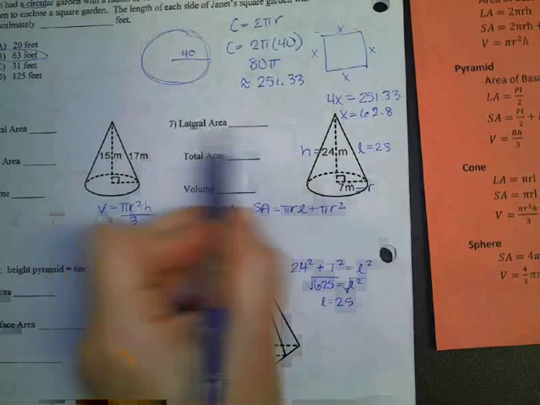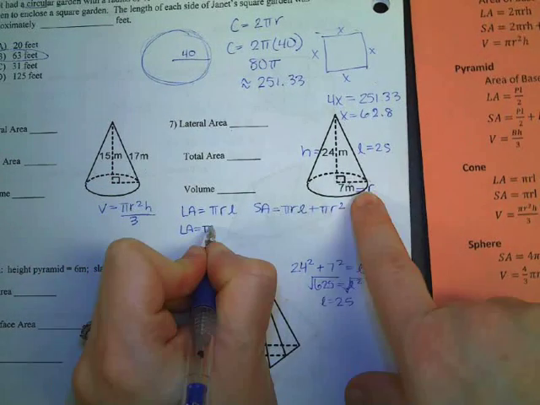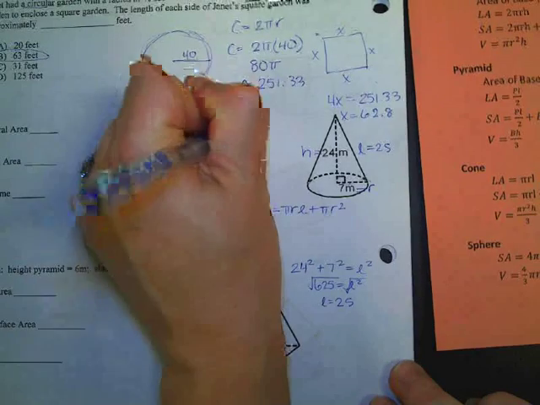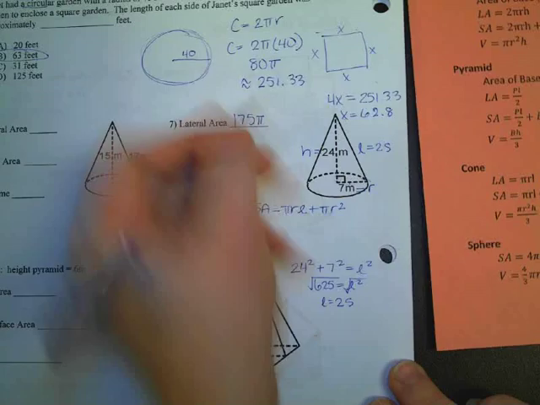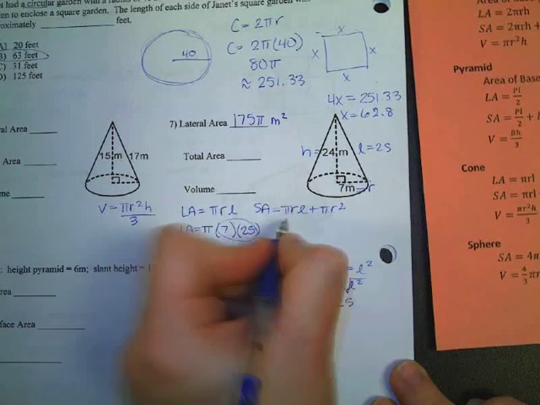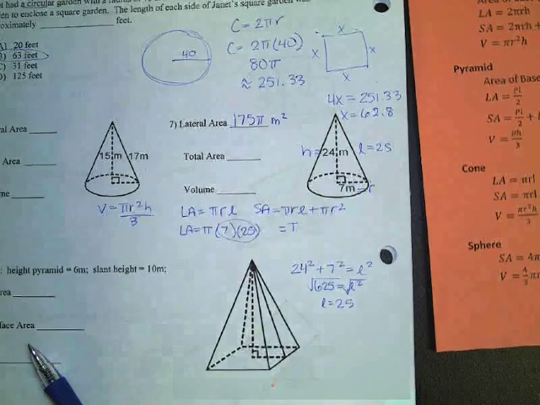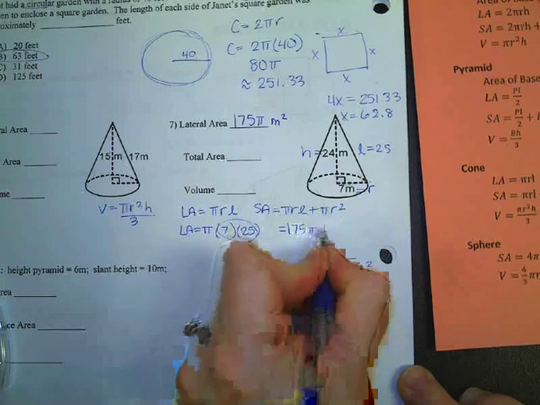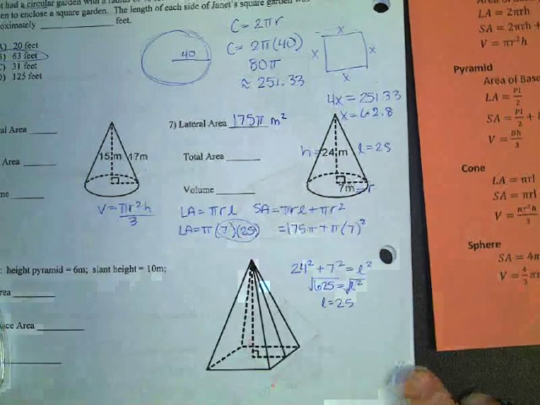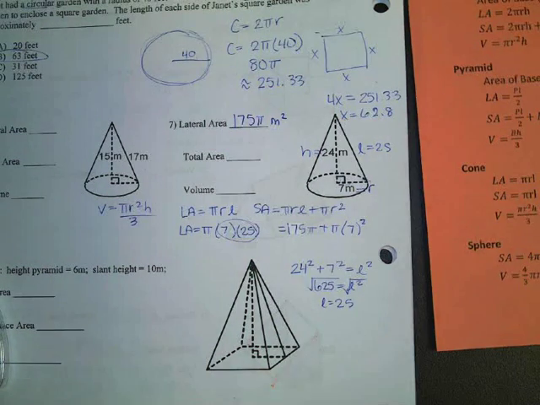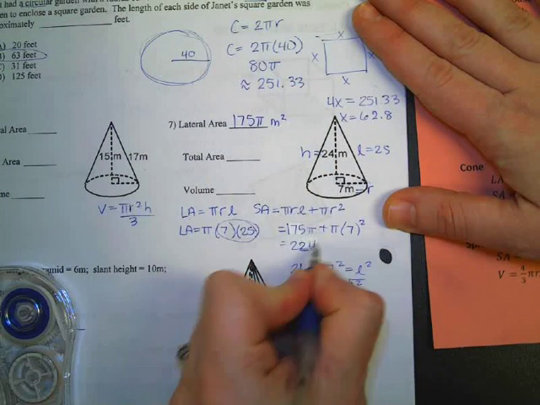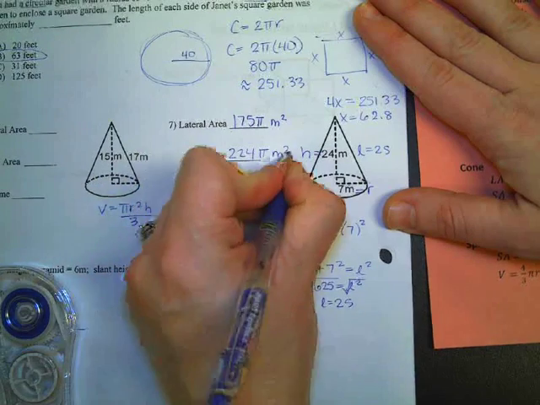Now I'm going to go through and calculate each piece. So lateral area was first. So lateral area would equal pi times my radius, which is 7, times my L, which is 25. Make sure y'all are pulling the right numbers on this part. If I'm leaving this exact, I'm just going to do the 7 times 25 part, which comes out to 175 pi, and then I need to add my units to the end, which would be meters squared. For total area, I'm going to take that 175 pi, and add to that my pi radius squared, which in this case is 7. 7 squared is 49, so I'm going to add that 49 to 175, which comes out to 224 pi. So total area would be 224 pi meters squared.